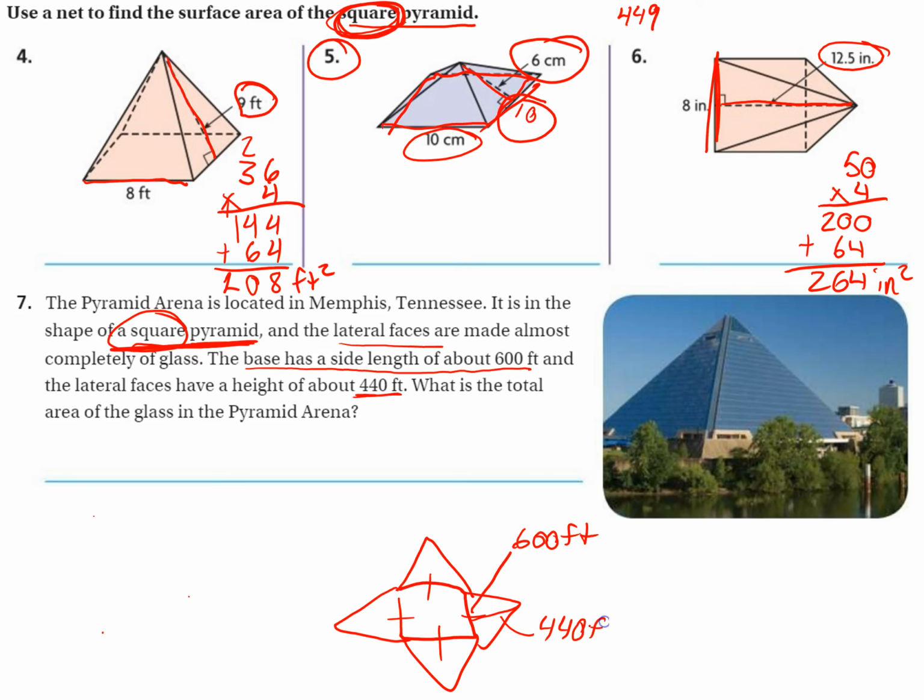Notice I haven't done any math yet. I'm just writing in the information that they've given me. What is the total area of the glass in the Pyramid Arena? So again, we're excluding the base. We're only talking about the lateral faces here. How do I know that? Because it wants to know the total area of the glass. And they don't have a glass floor, they have glass walls.